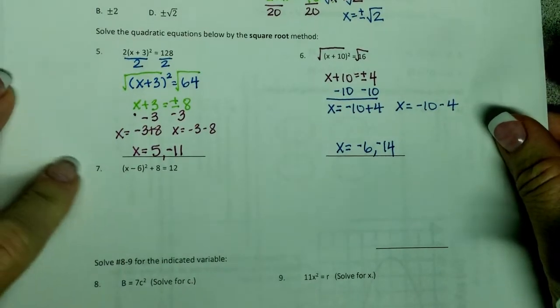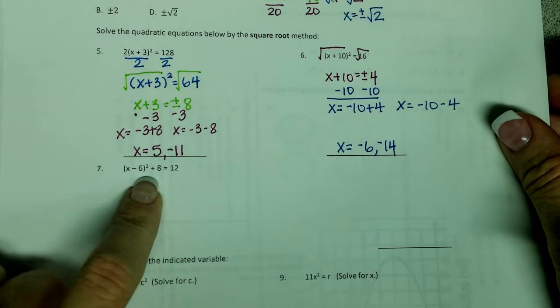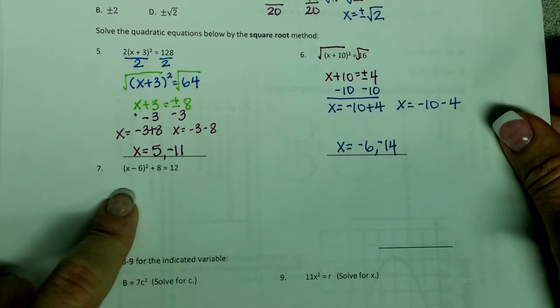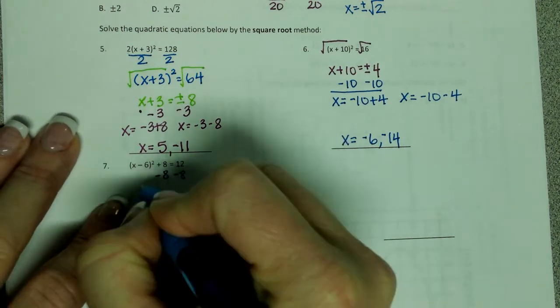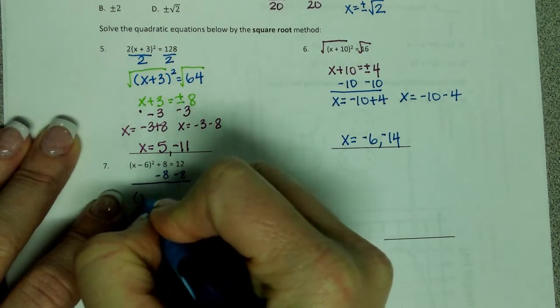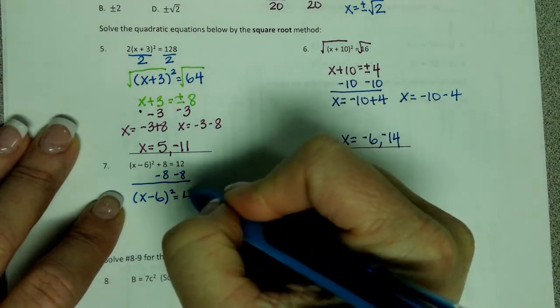Okay, number 7. This one we're also supposed to use our square root method. So we have x minus 6 squared plus 8 equals 12. What do I do with this plus 8 before I take the square root of each side? I'm going to subtract 8 from both sides. So then I'm going to have x minus 6 squared equals 12 minus 8, which is 4.